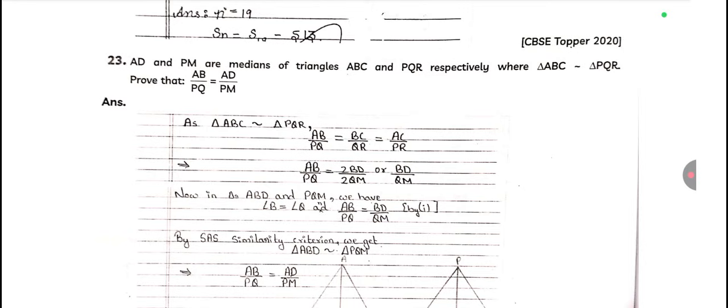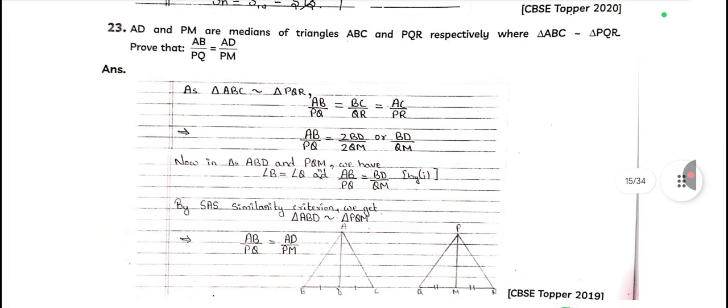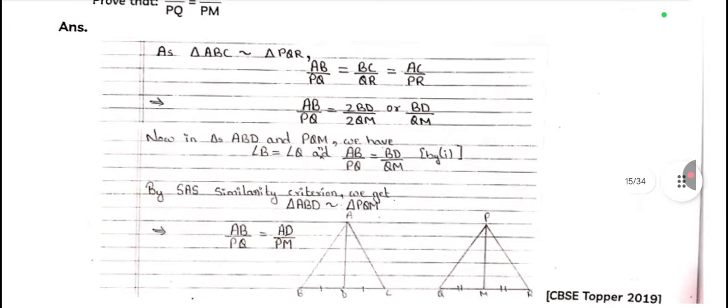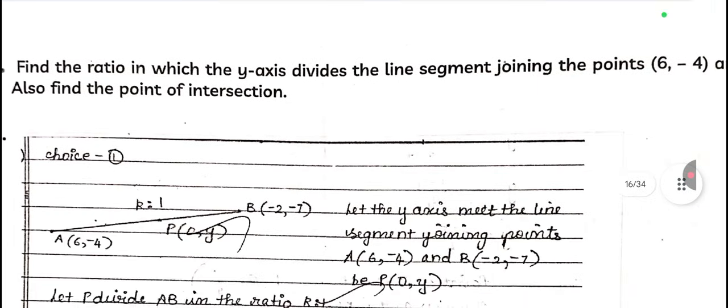Okay, the median question. Triangle ABC is similar to PQR. AB by PQ, AD by PM, I want to prove it. By SAS similarity, we can prove it. It's easy now. Go through.